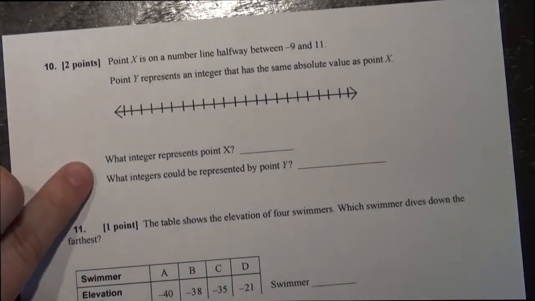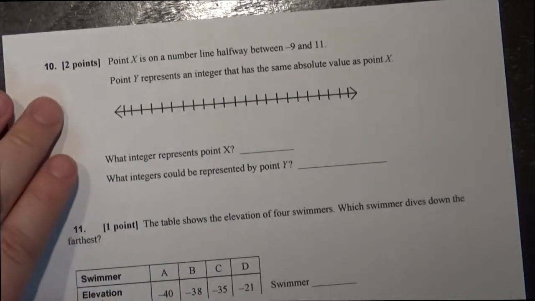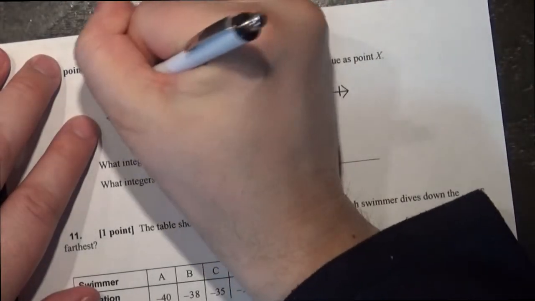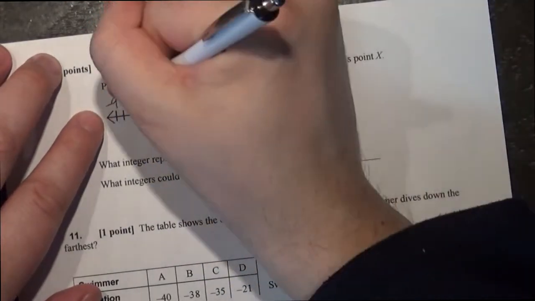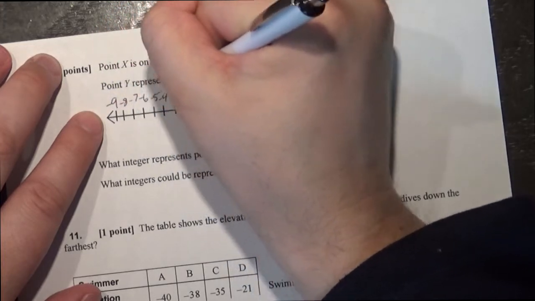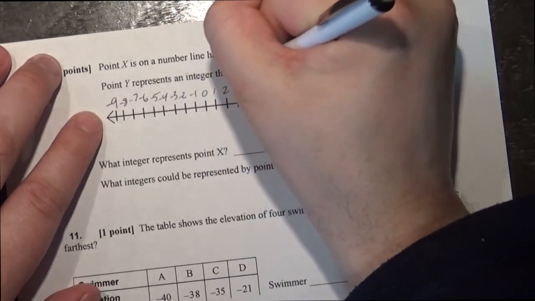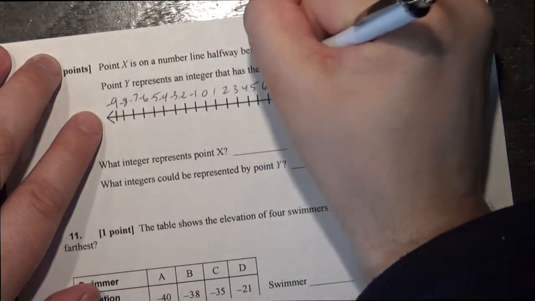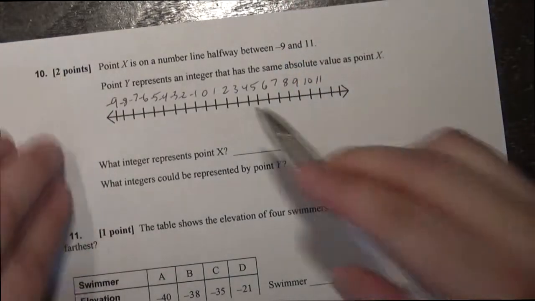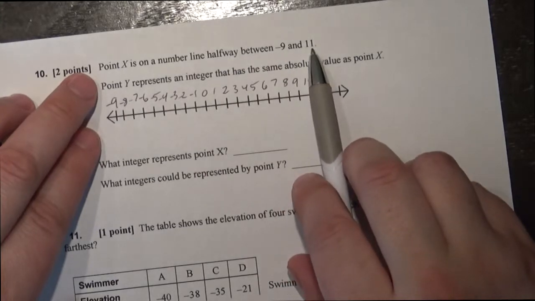What integer represents point x and what integers could be represented by point y? Well, let me use my number line here to actually draw this out. So here's my number line. I start with -9, -8, -7, -6, -5, -4, -3, -2, -1, 0, 1, 2, 3, 4, 5, 6, 7, 8, 9, 10, 11. All right, so point x is halfway between -9 and 11.